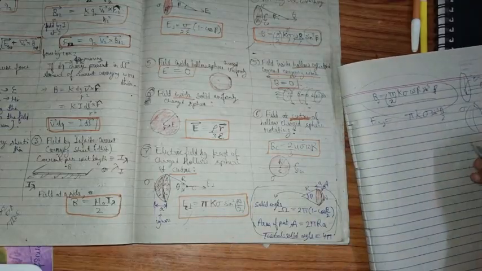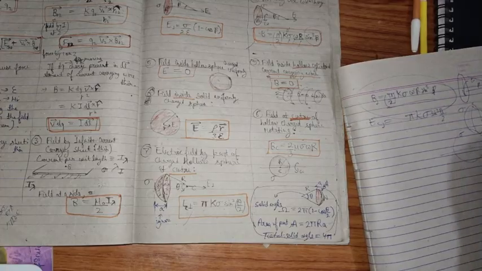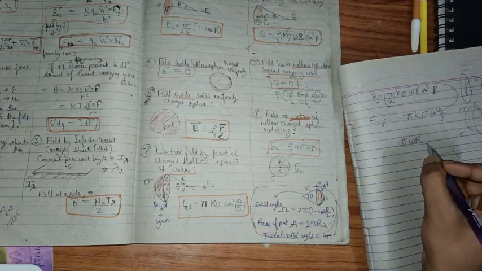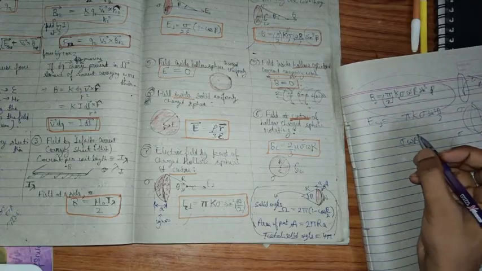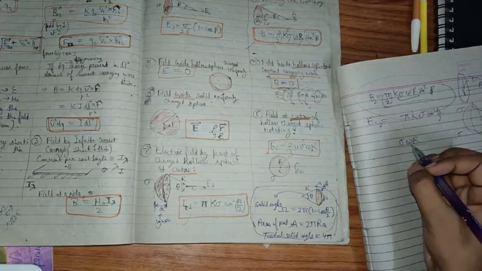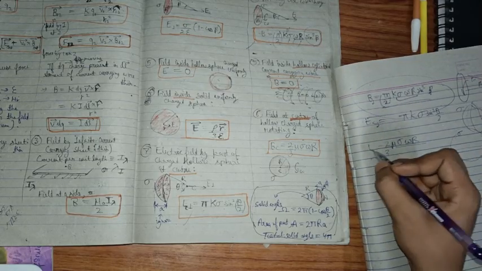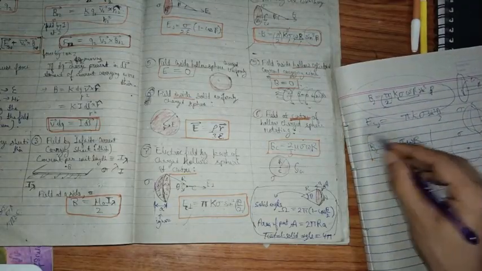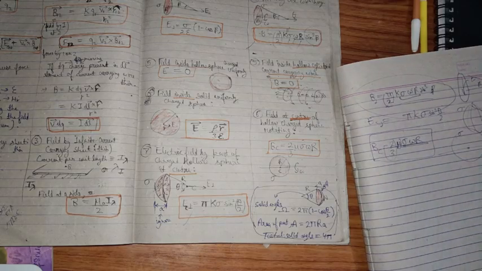When the hollow sphere is rotated with some omega, we get sigma omega r again, but in this case the value at the center turns out to be 2 by 3 times mu into sigma omega r.